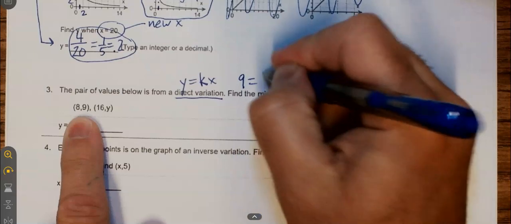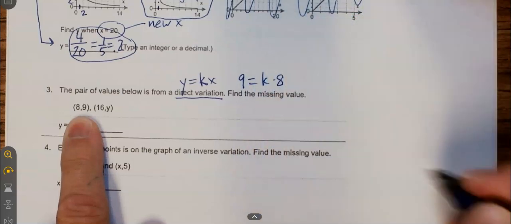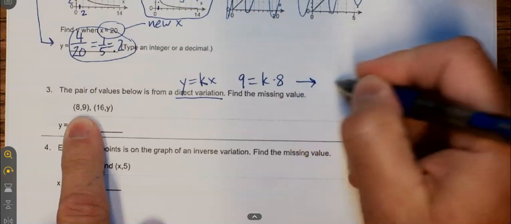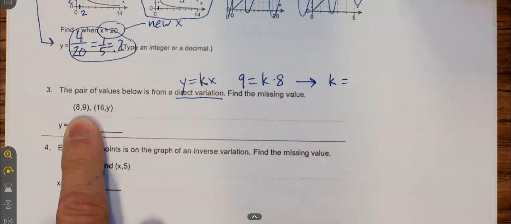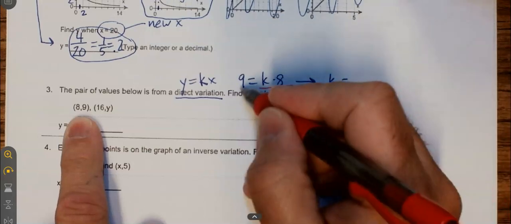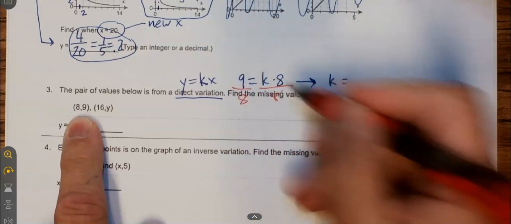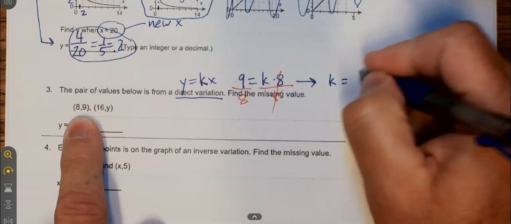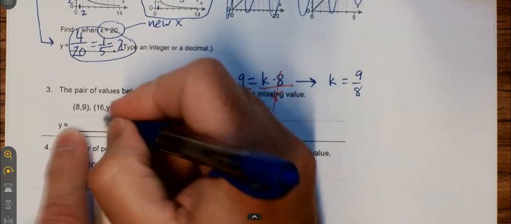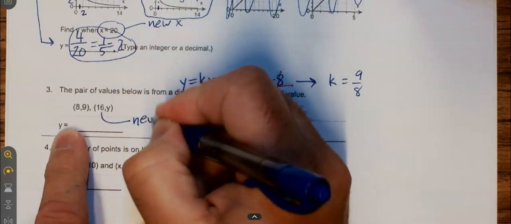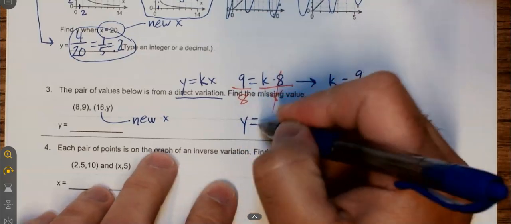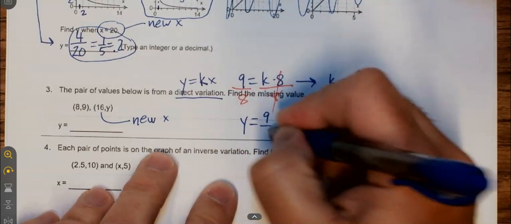9 equals K times 8, so that we could find the value of K. How are we going to find the value of K? By dividing by 8. So we end up getting this weird value, 9 over 8. Now we have the K value. They give me a new X value, and they want me to plug it in and find a new Y value.